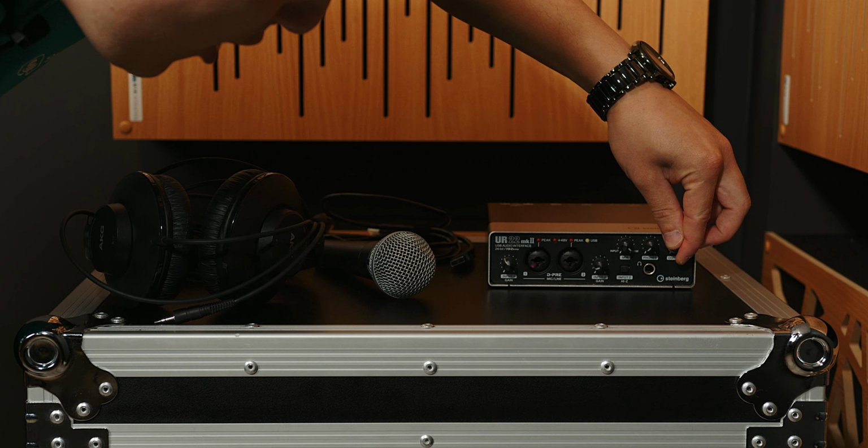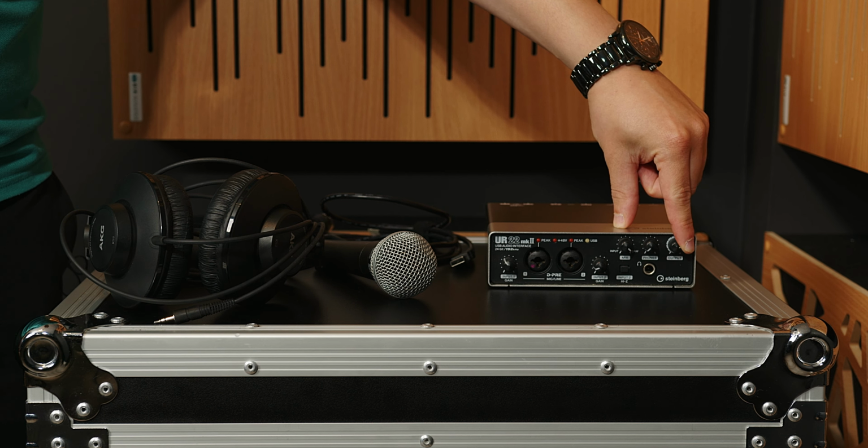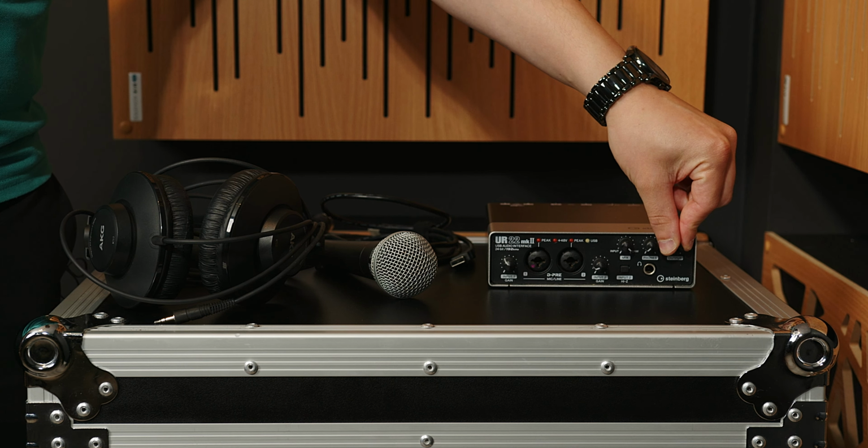We've got here the output. This is the one that you kind of need to understand what that does. So this is the output. That's the playback of what you hear from the audio interface.